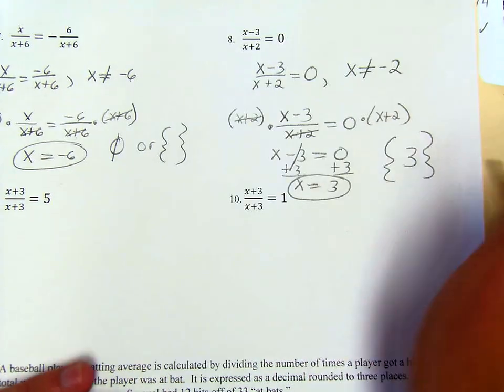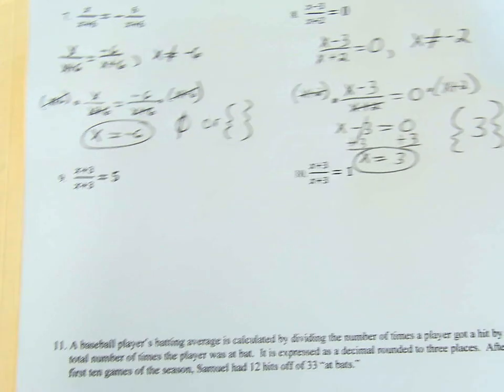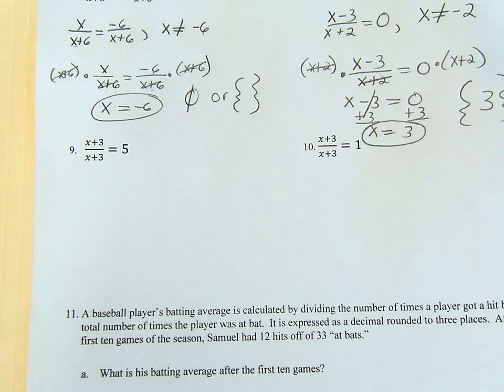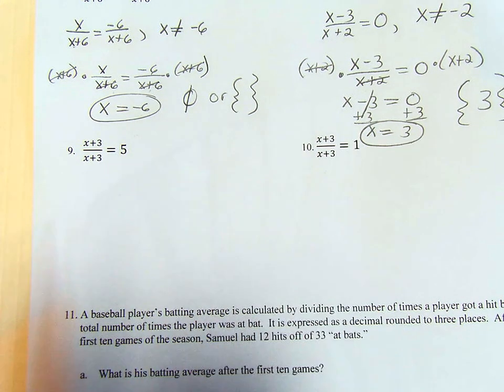Okay? Now, number 9 and number 10 are very similar. Except for, in the first case, we have (x plus 3) divided by (x plus 3) is equal to 5. So, in number 10, we have (x plus 3) divided by (x plus 3) equals 1. So let's look at this first example. (x plus 3) divided by (x plus 3) is equal to 5.